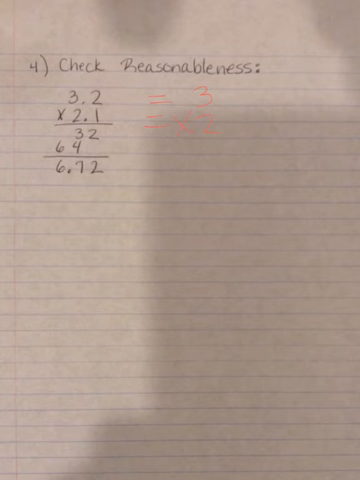If I multiply 3 times 2, I get 6. 6 is pretty close to 6.72. My actual answer is a little bit more than 6 because I started out with a little bit more than 3 and a little bit more than 2. But my answer is reasonable, so it most likely is good.